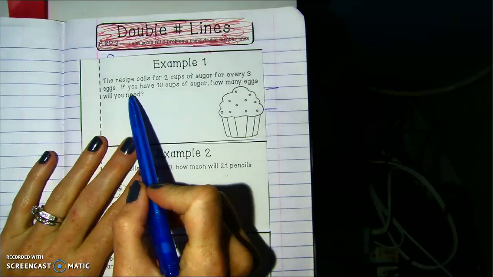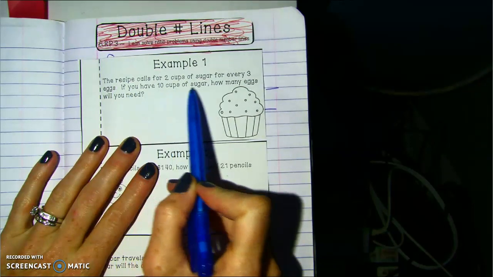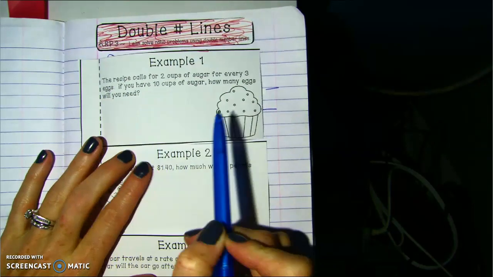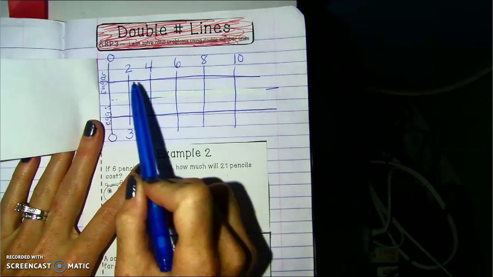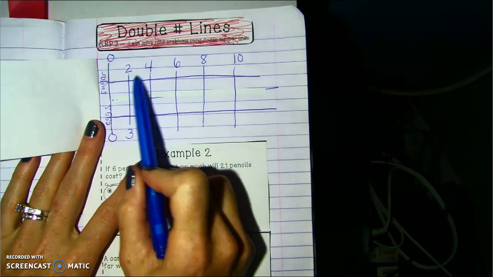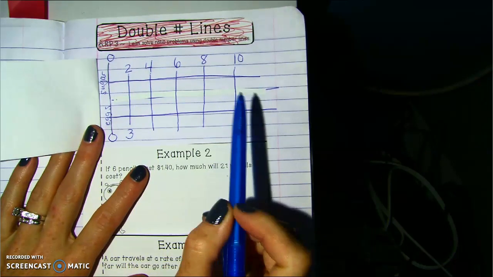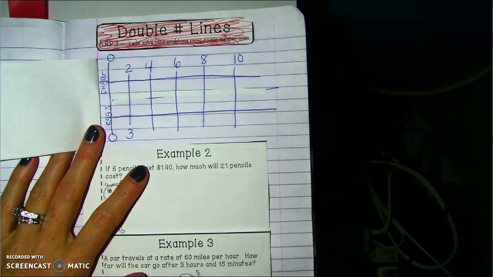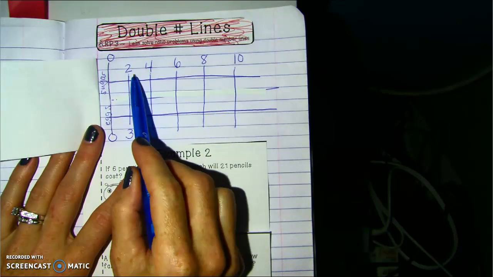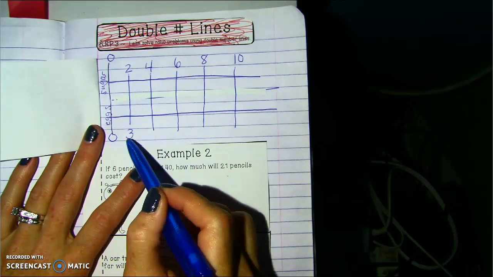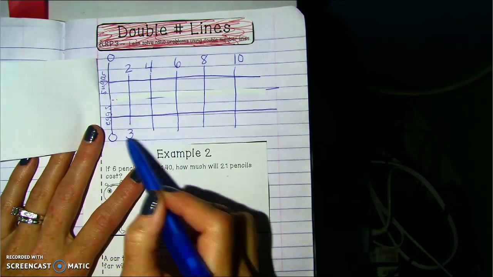Now, again, it says, if you have 10 cups of sugar, how many eggs will you need? So we counted by twos. And we have already numbered our number line 2, 4, 6, 8, 10, because 10 is what we're looking for. So there's several different ways you can do this. I know that by this one I'm counting by twos. So this one I'm going to count by threes.